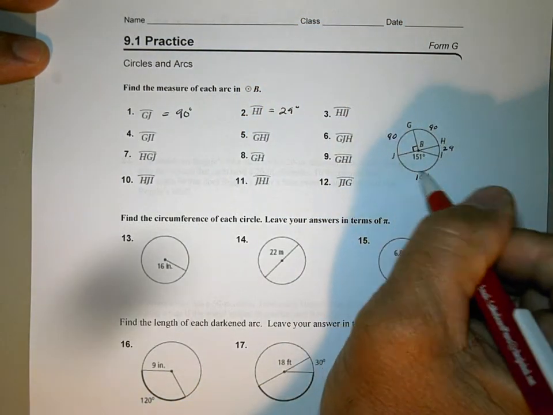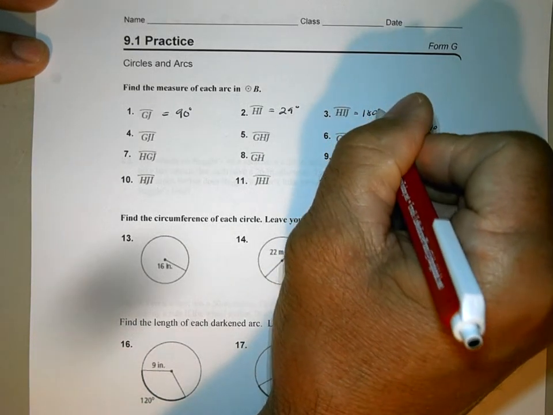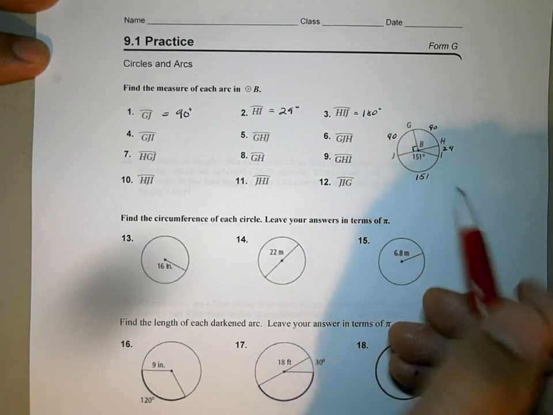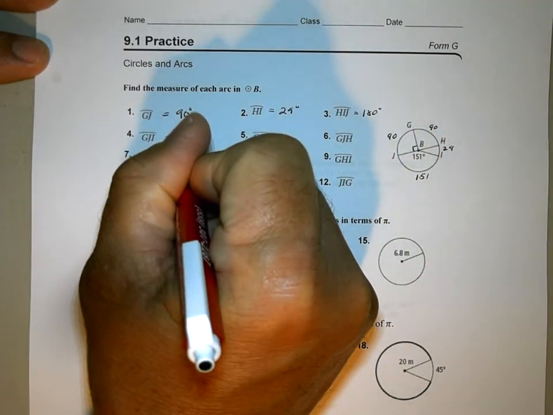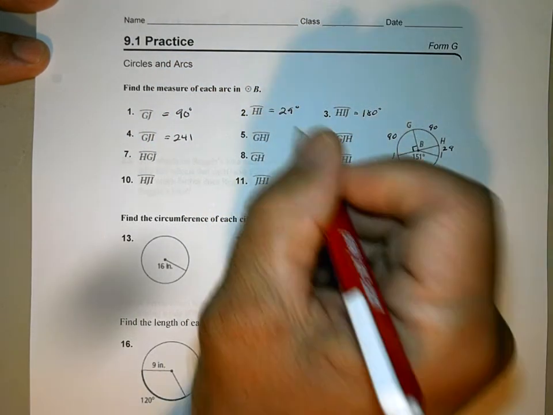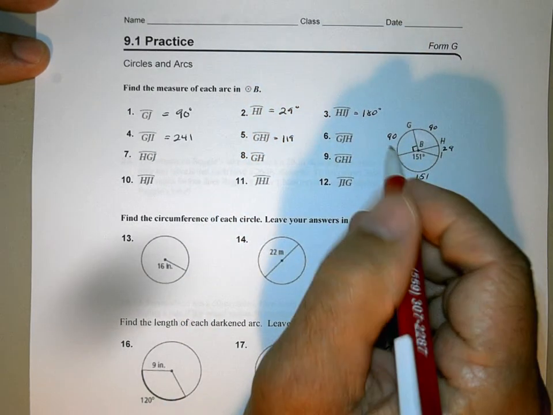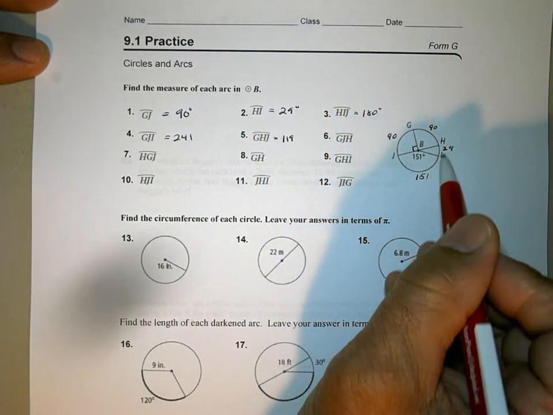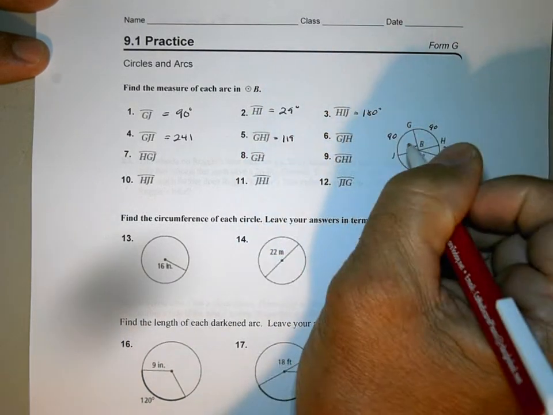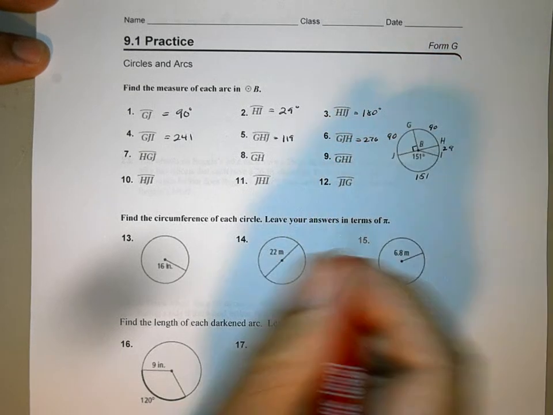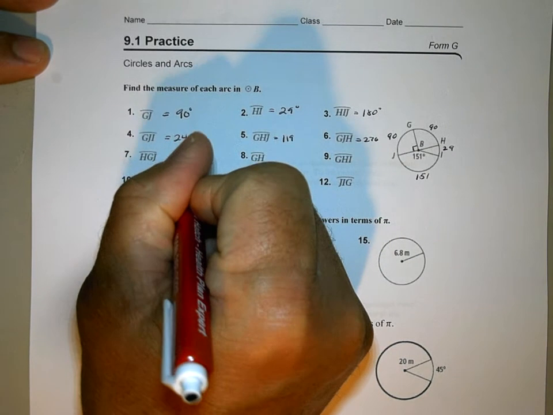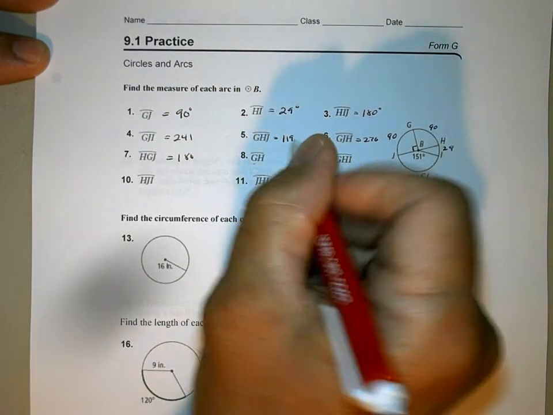HIJ is 180. GJI is 90 plus 151, so that's 241. GHI is 90 plus 29, or 119. GJH, oh, that's all the way around except for 90, so that's 270. HGJ, okay, that's 180. GH is 90.